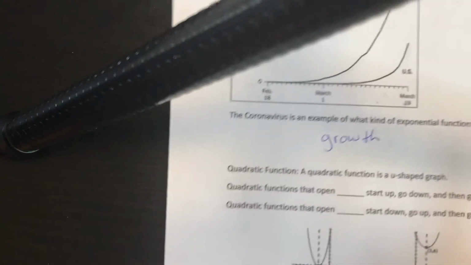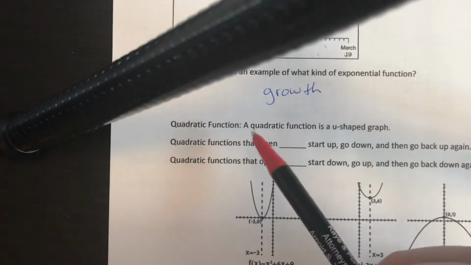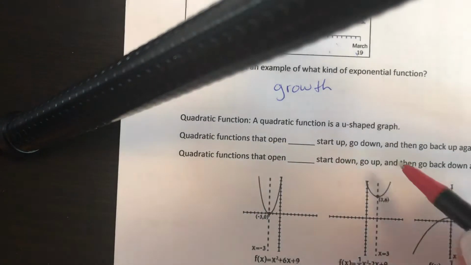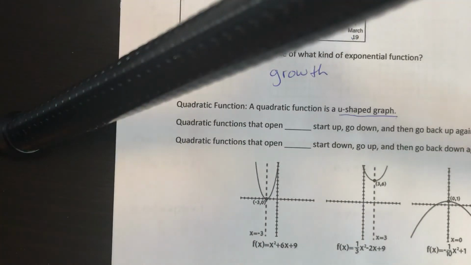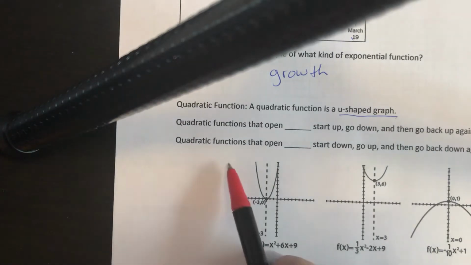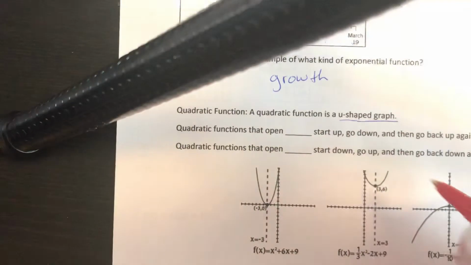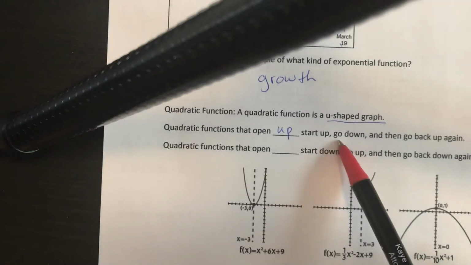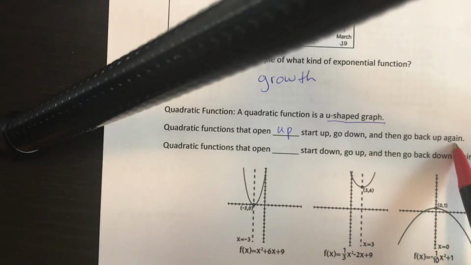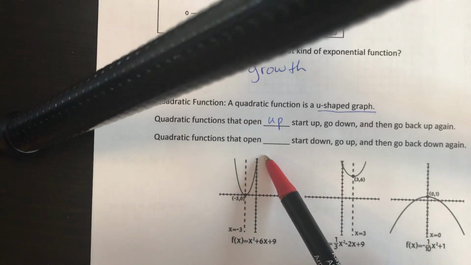Okay, so the last one we're going to talk about is quadratic functions. Okay, a quadratic function is a U-shaped graph, okay? So we've been talking about these for a while now, since your project was over and everything. So quadratic functions that open up, okay, start up, go down, and then go back up again. So, for example, we start up, we're going down, and we come back up. That's a quadratic function that opens up.